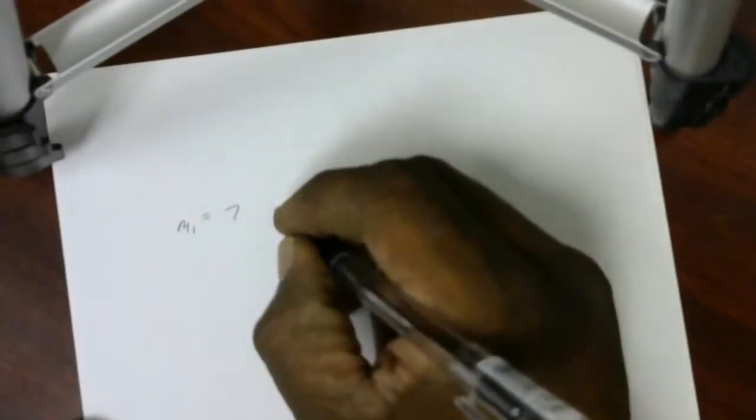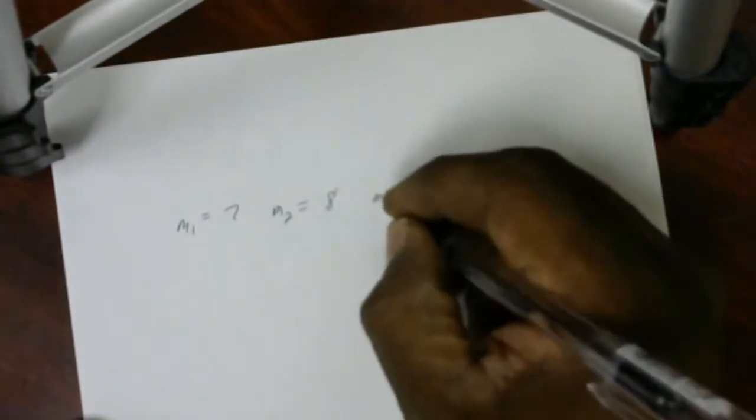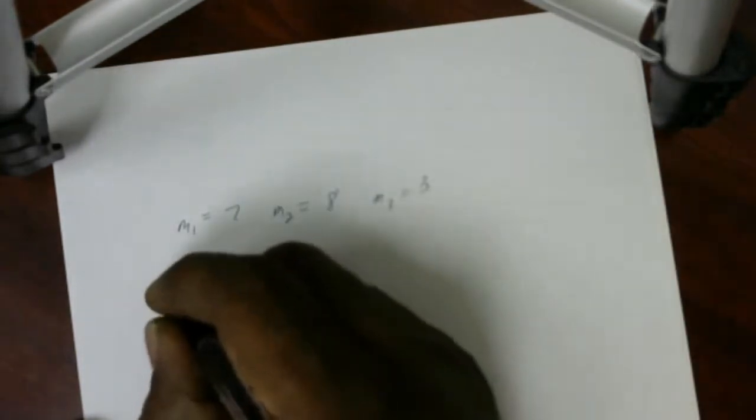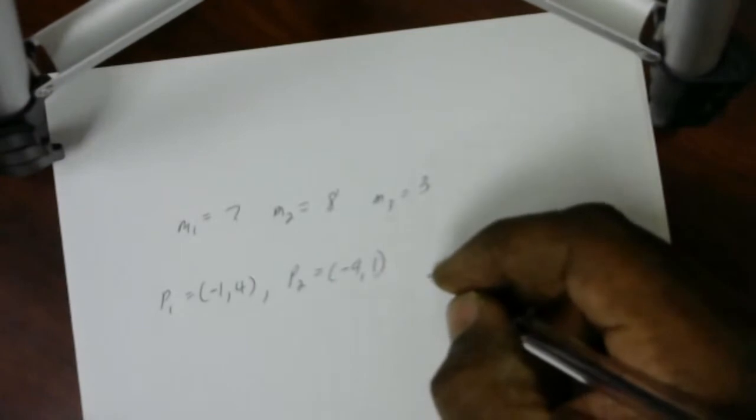So we're given that m sub 1 is 7, m sub 2 is 8, and m sub 3 is 3. P sub 1 is -1, 4. P sub 2 is -9, 1.